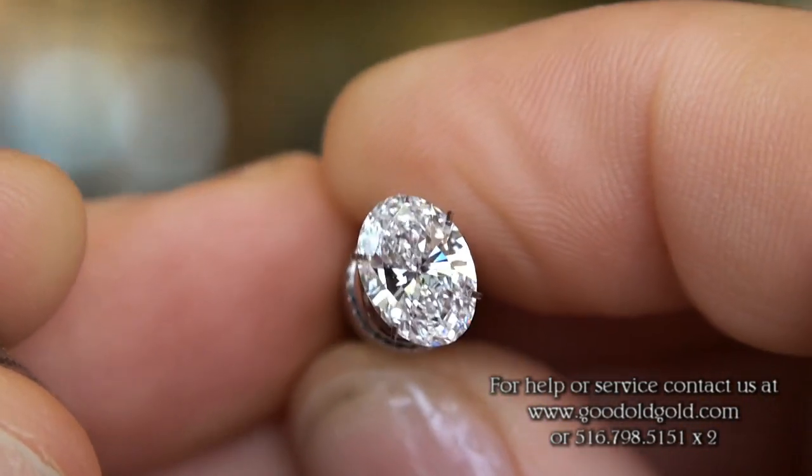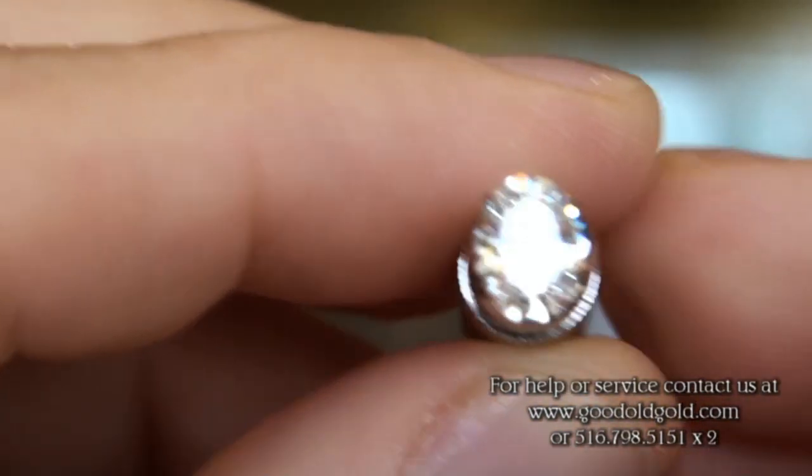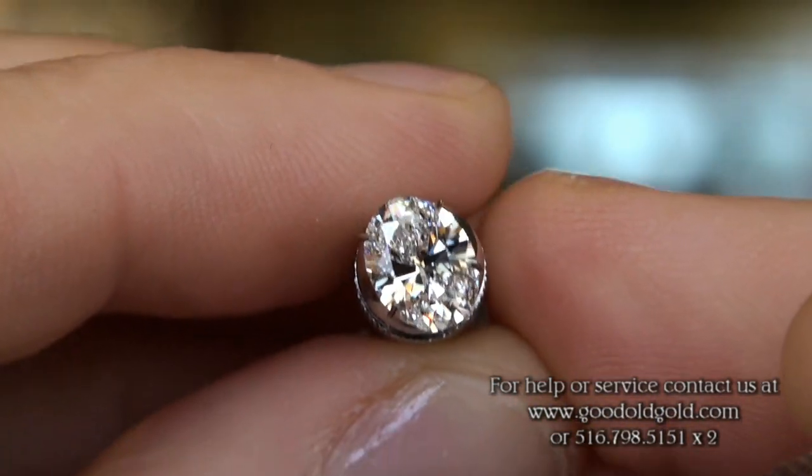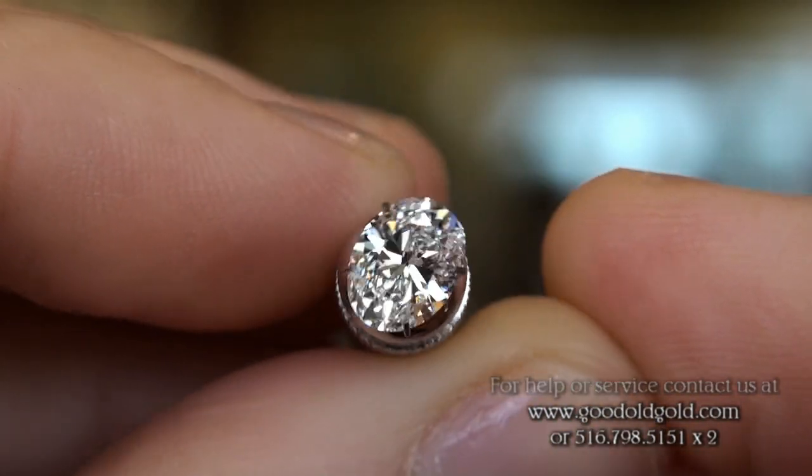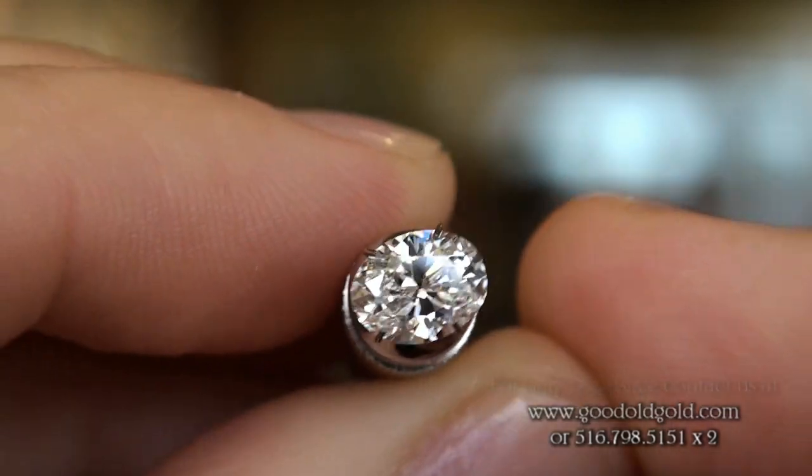That's beautiful. So that's the 1.37 D SI1, and then the 1.09 F VVS2. Very pretty.